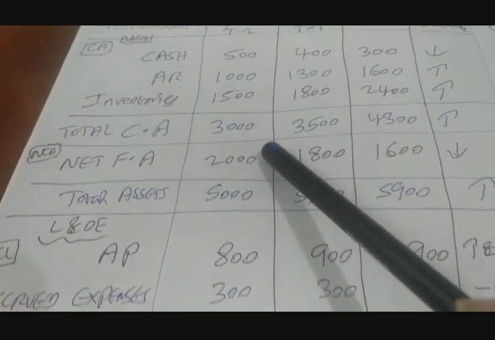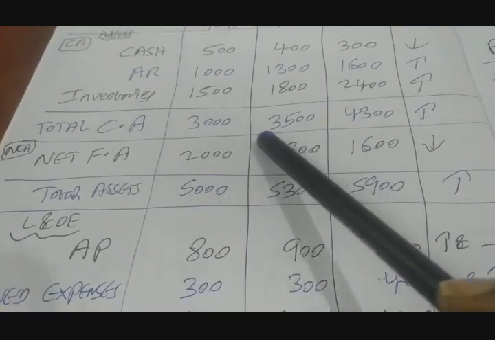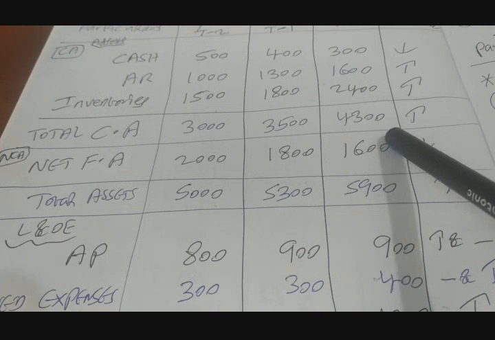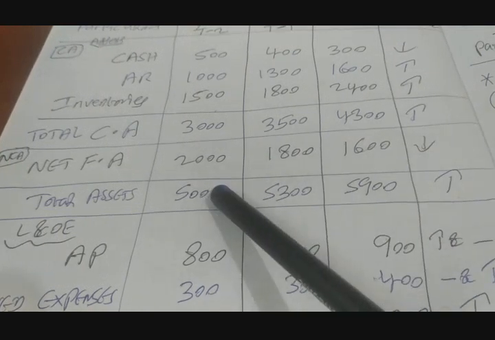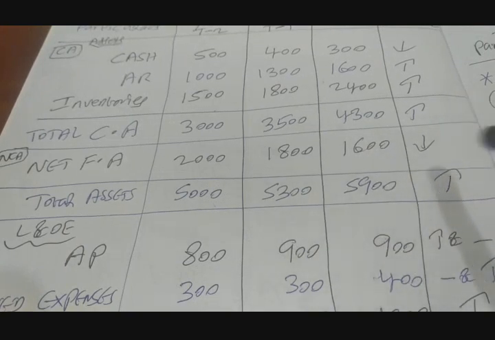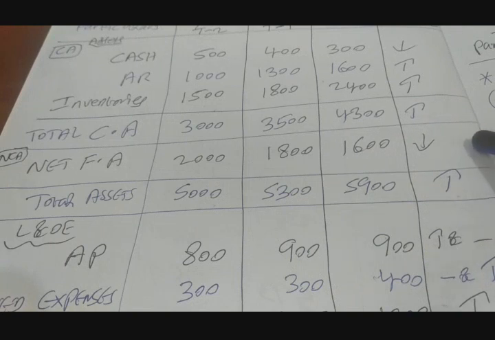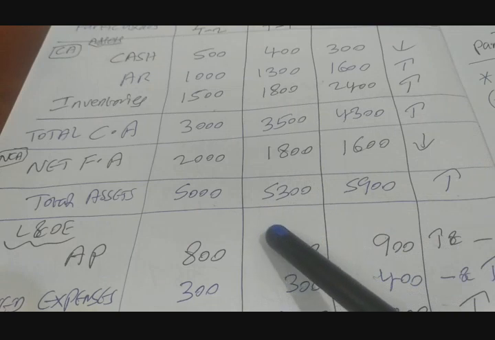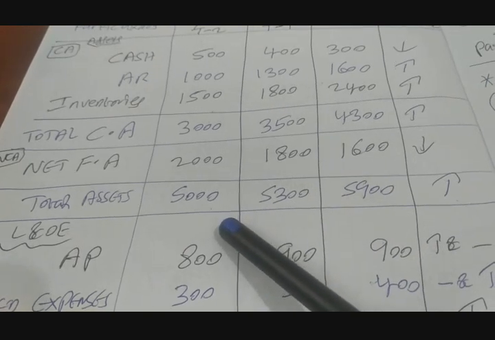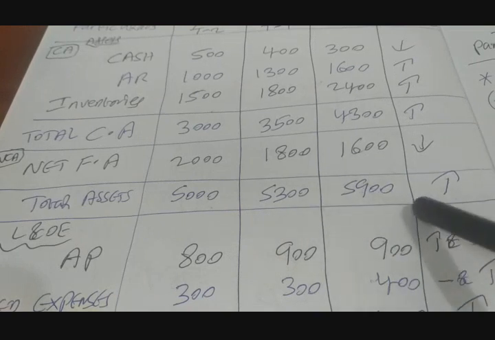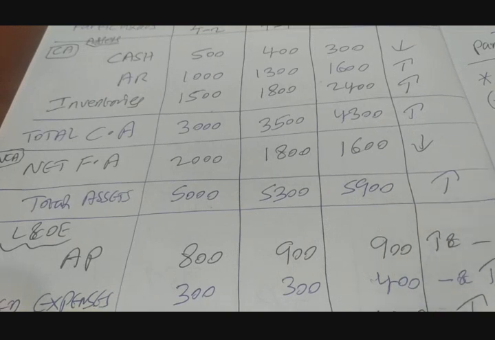So the total current assets of the company at year T-2 was 3000 crores, at T-1 it was 3500 crores, and for the year T it was 4300 crores. It is going up. Net fixed asset started with 2000 crores, gone down to 1800 crores, gone down further to 1600 crores, indicating a drop in net fixed asset. That means it's primarily because of depreciation, which is 200 crores per year. Total assets of the company at year T-2 was 5000 crores, at year T-1 it was 5300 crores, and at year T it was 5900 crores, indicating a growing trend.